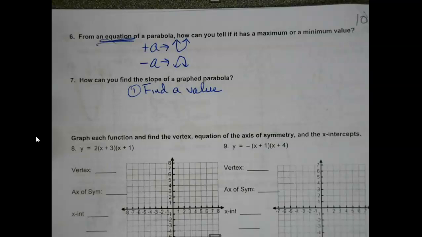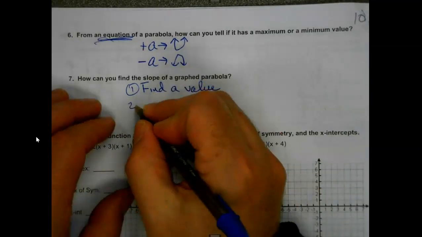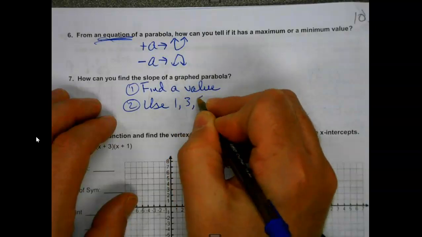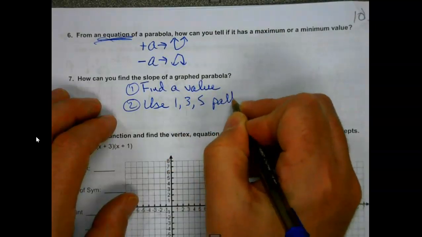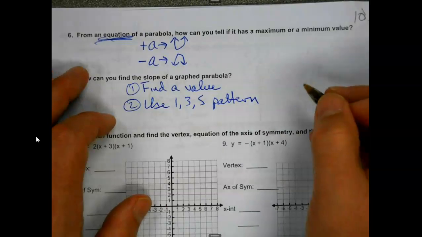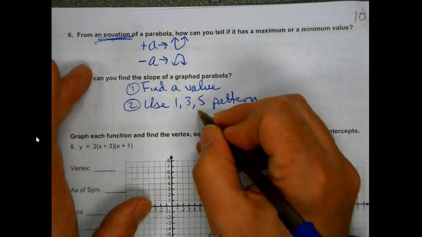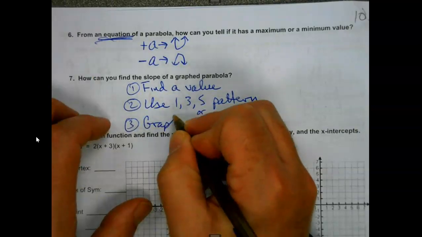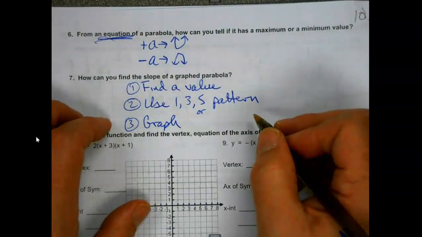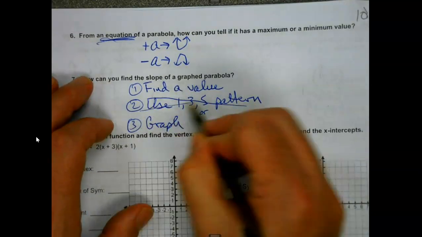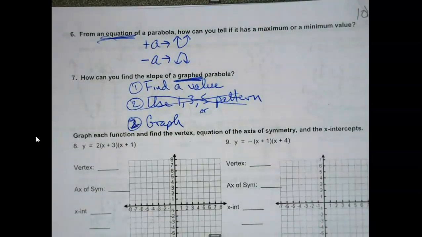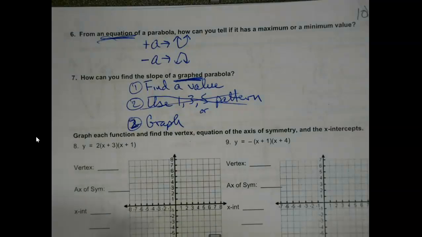Then, depending on what you have, or if you have a graph, oh, it says graphed. Oh my gosh. Oh, geez. Okay, scratch Hardy's number 2. See, this is where I tell you all to read and then I didn't. Graph parabola. Okay, look at your A value.